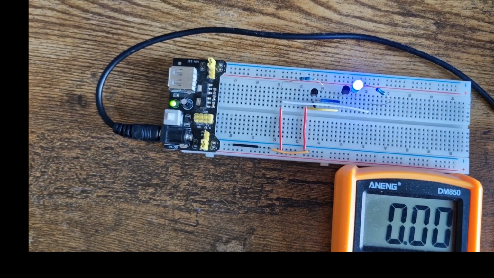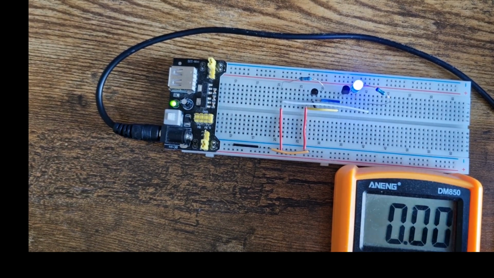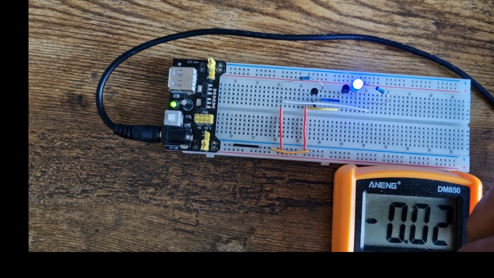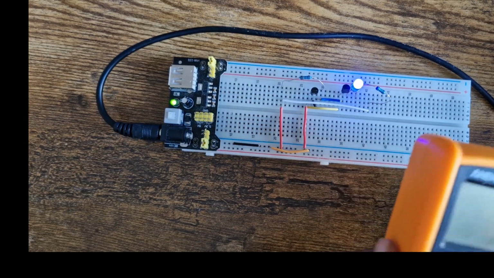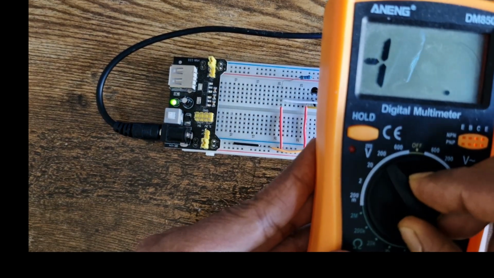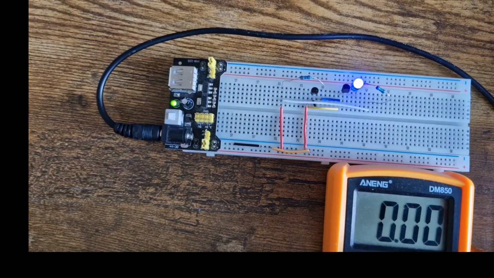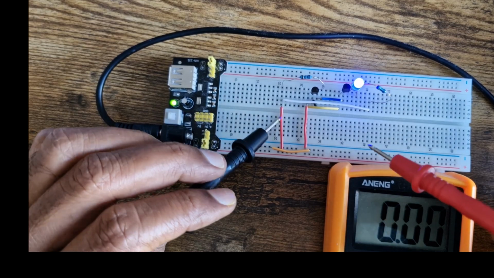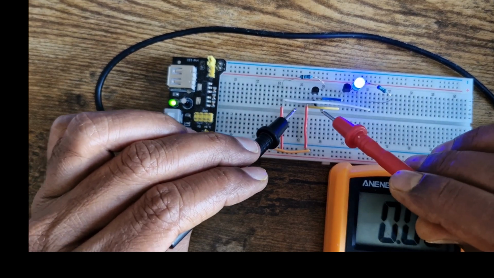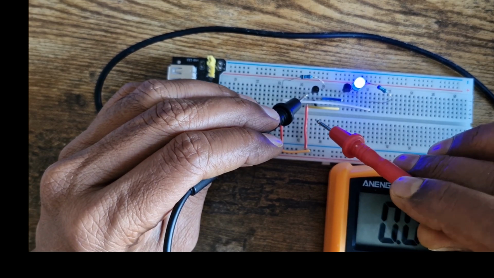And now what else you can measure is the base emitter junction voltages of these transistors. So for that, set up the multimeter into the DC part, let me show you. Let's say I have set it to 20 volt, and then now I don't need to break the circuit because I'm measuring the voltages. So what I can do here, base emitter voltage, the base is positive and the emitter is here, and let me show.